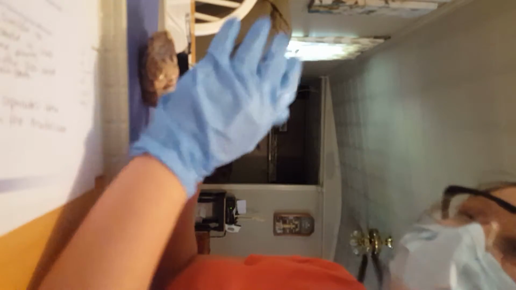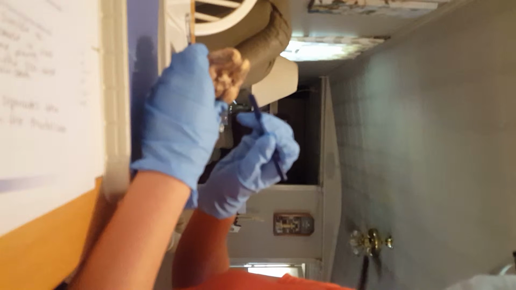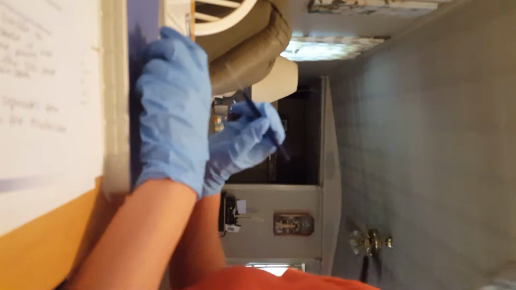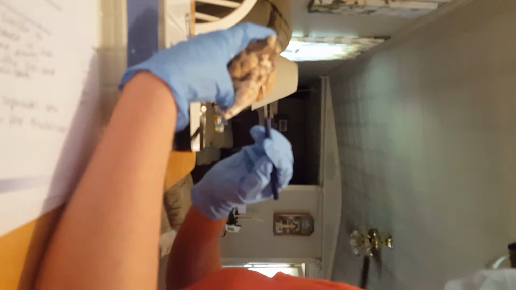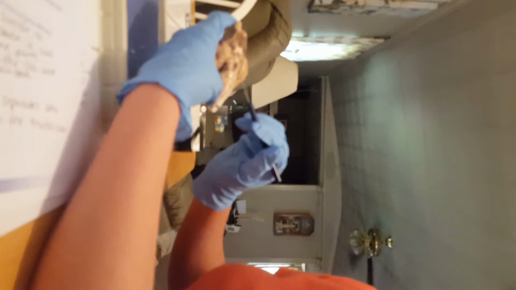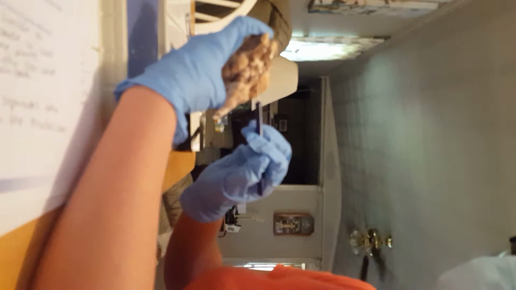Okay. The olfactory bulbs are right here. The optic nerve, that is right around here. The optic chiasm, I think that is it, right there.